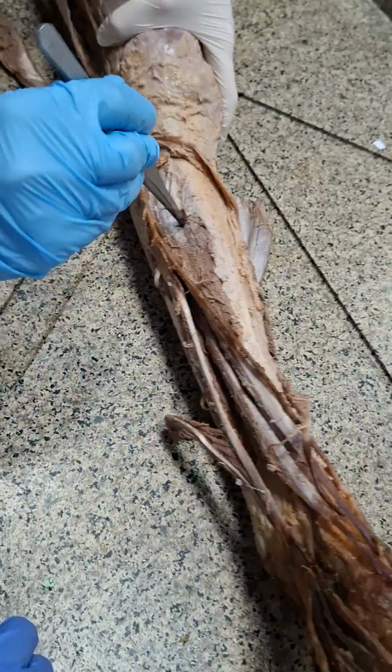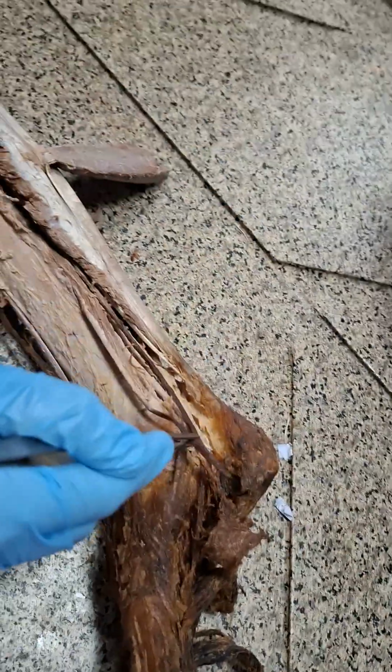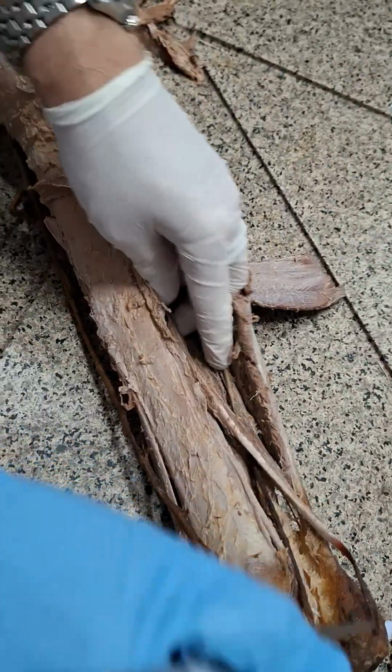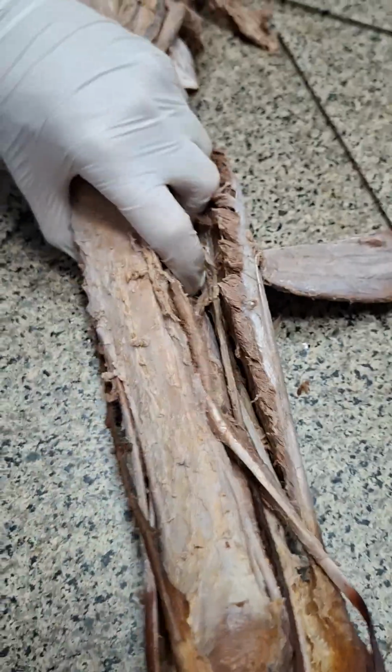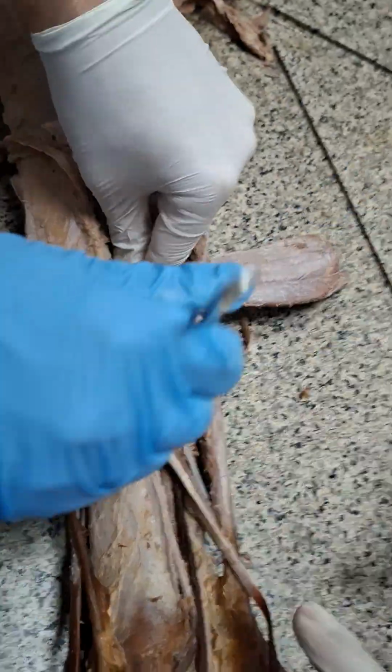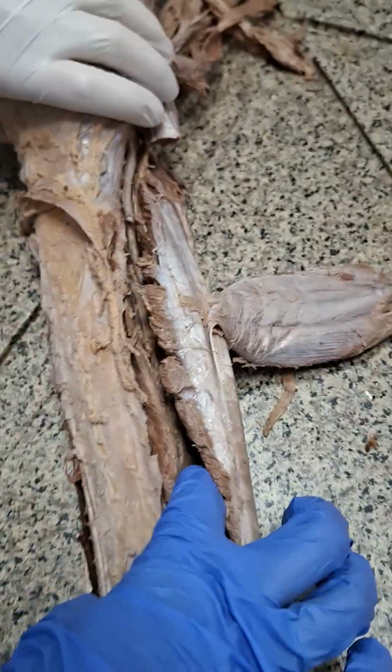What is this? Tibialis anterior. And here on the back we have tibialis posterior. Here is tibialis anterior, and this is posterior. Tibialis posterior.